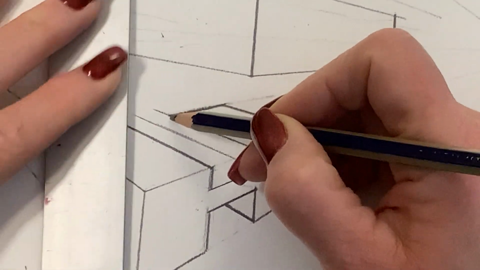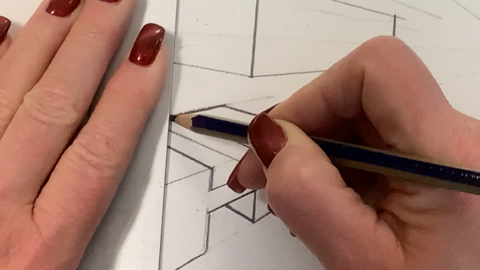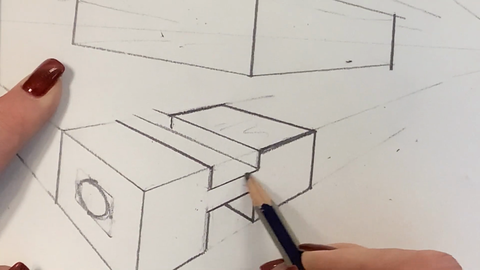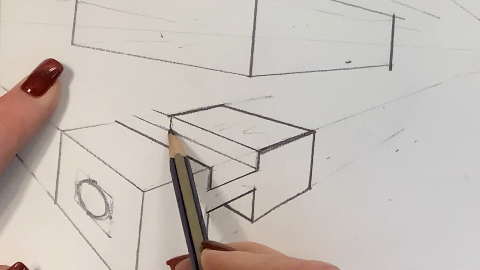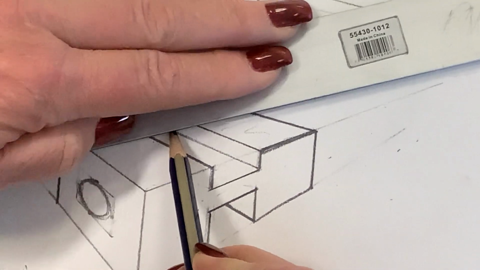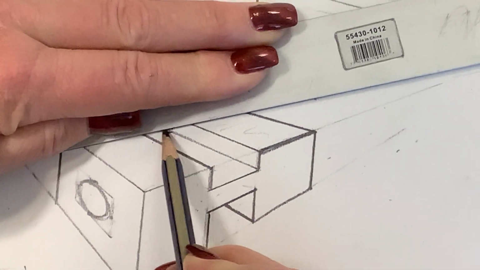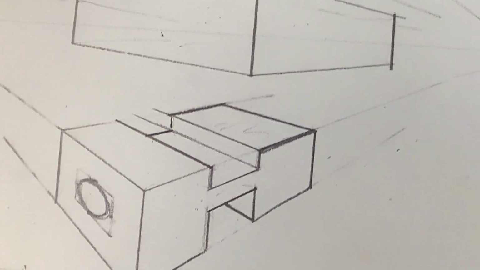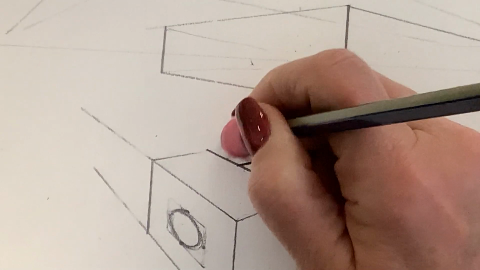So this line is going to be vertical. And then the line goes to the vanishing point. So from this corner, it's going to be a line that goes towards the vanishing point. Okay? So that is that.